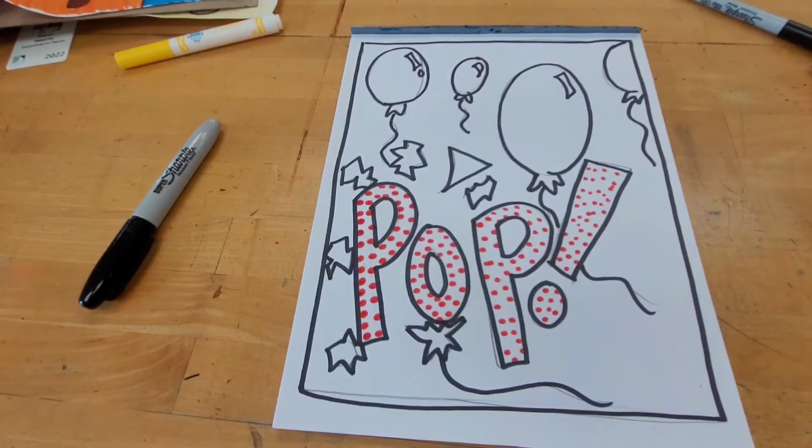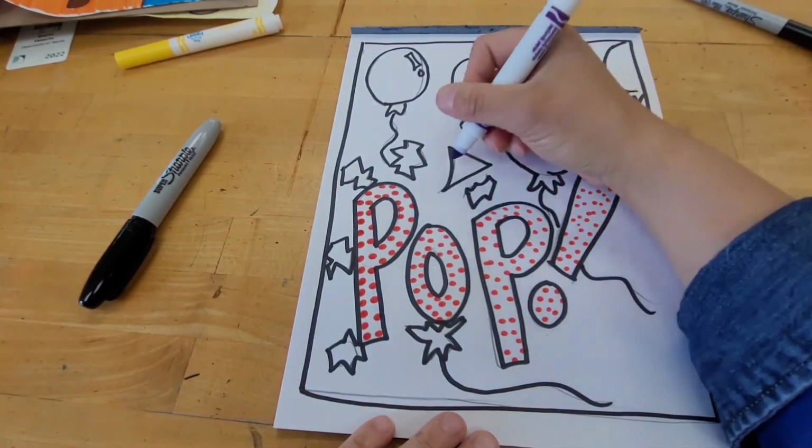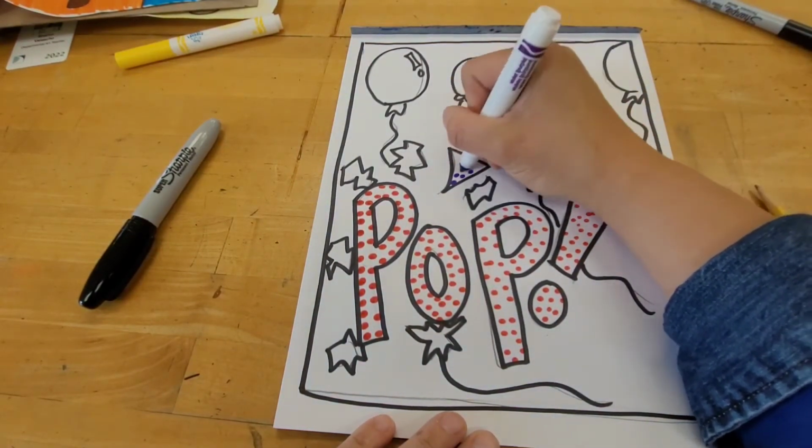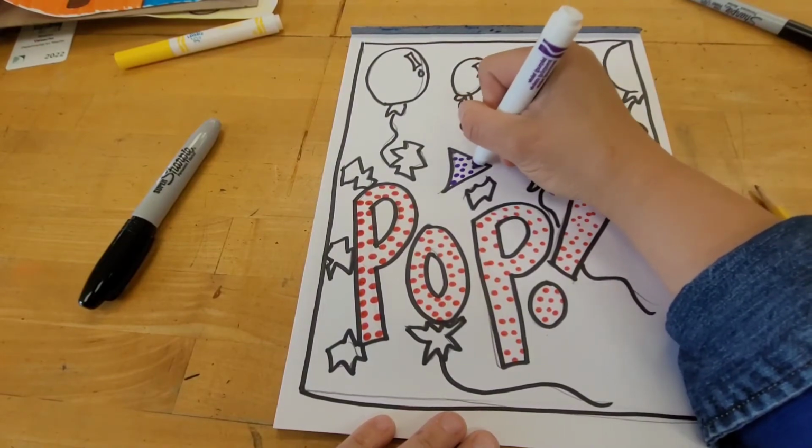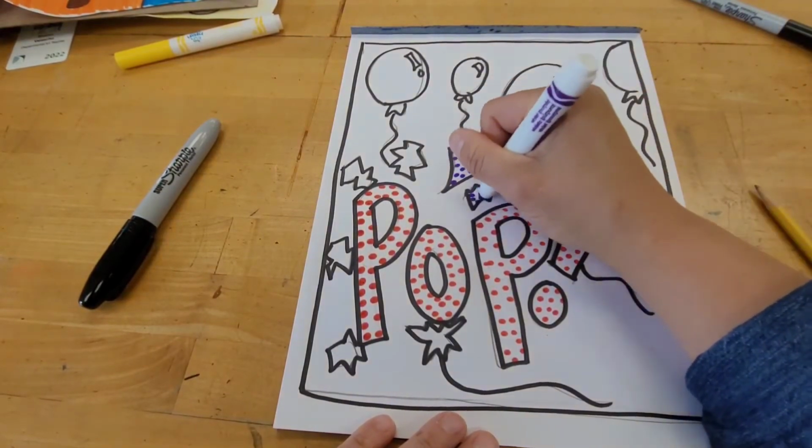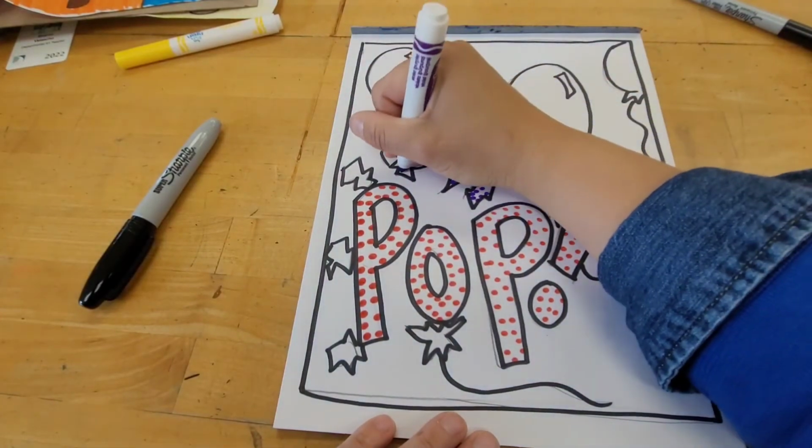I'm actually going to do flat color for my balloons. Actually, no, I'm going to do dots. Dots for my balloons. Half of this should be dots, and then the other half can be flat color. So I'm going to do dots for my balloon, and then I'll do a solid color for my background.